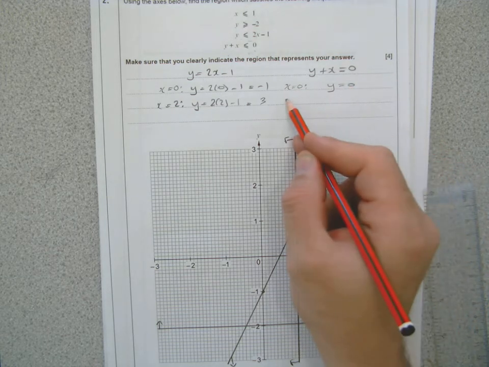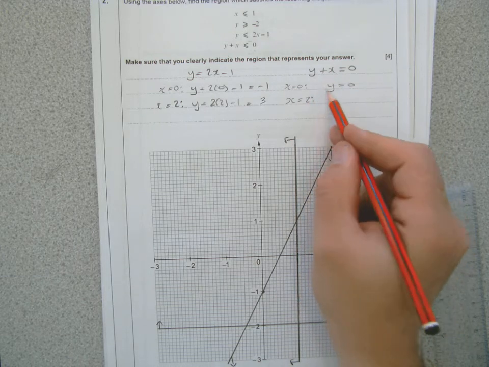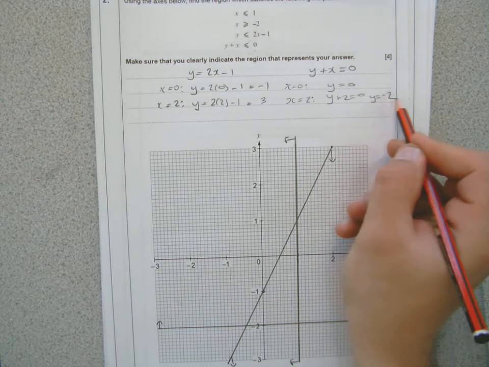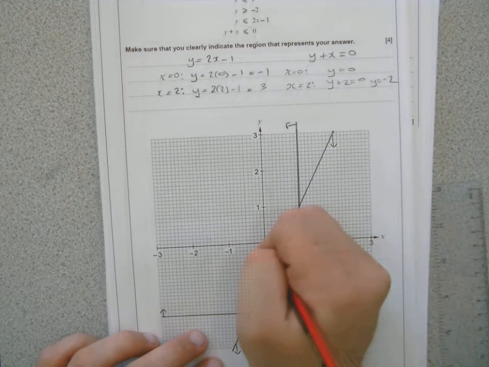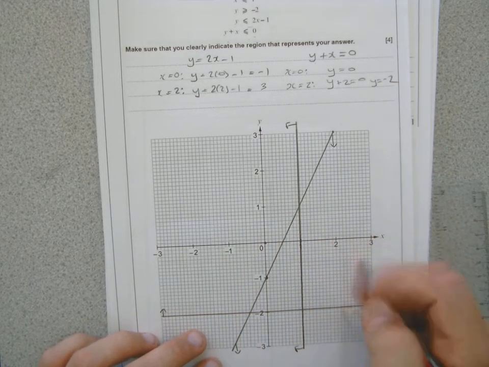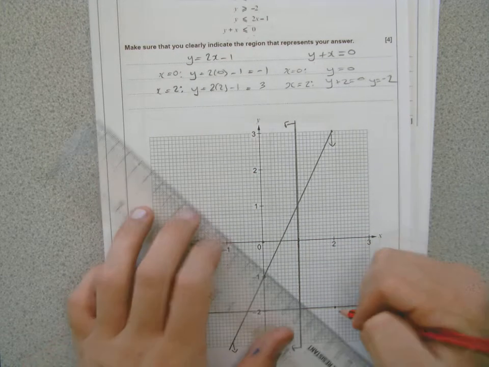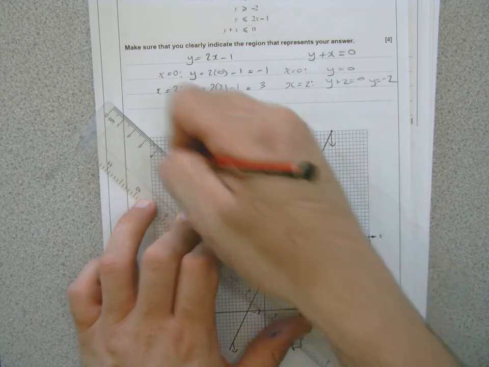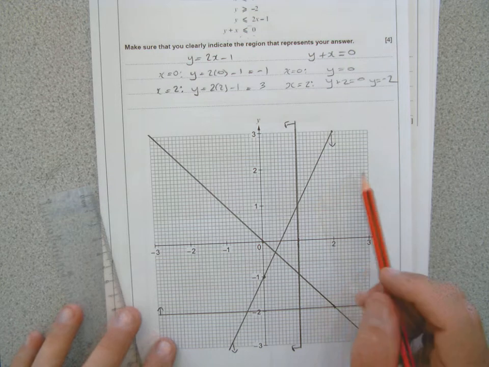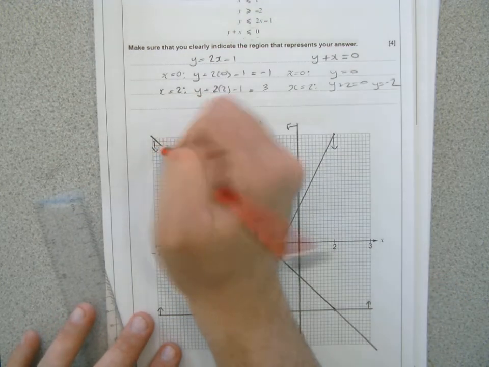Let's set another value for x. I suppose when x is equal to 2, you'd have y plus 2 is equal to 0, so y would equal minus 2. Okay, so 2 points there, 0, 0, and x is 2, y is minus 2, so we're down here. So draw a line. And what does it say? It's got to be less than 0, right? So we're going to be underneath it.